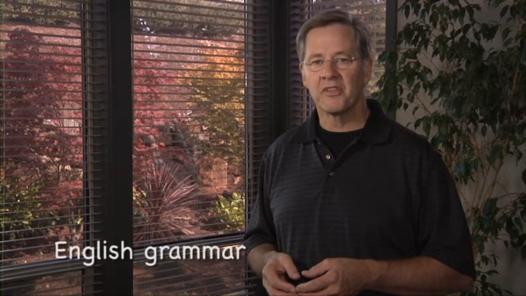There actually is a fifth case in Greek. It's called the vocative case. It's a lot like the nominative, and we'll look at it later on. But for the most part, people are content to say there are four cases in Greek. All right, let's start with English grammar.